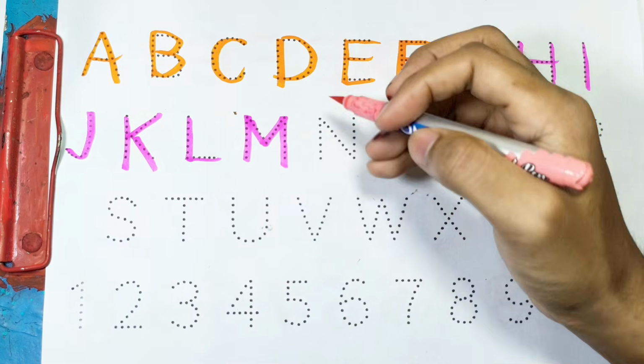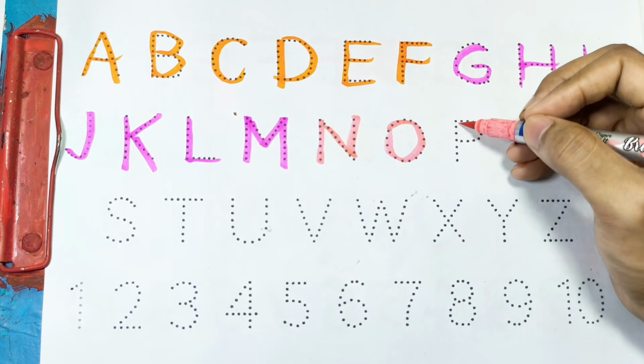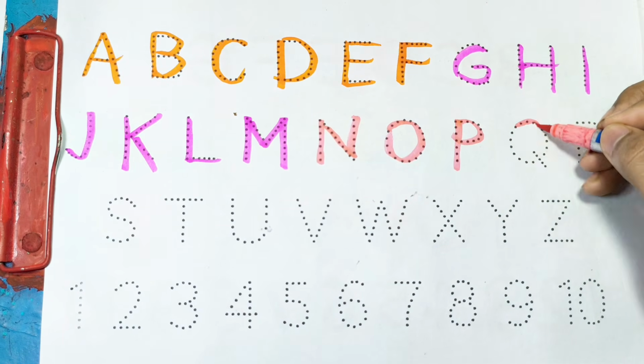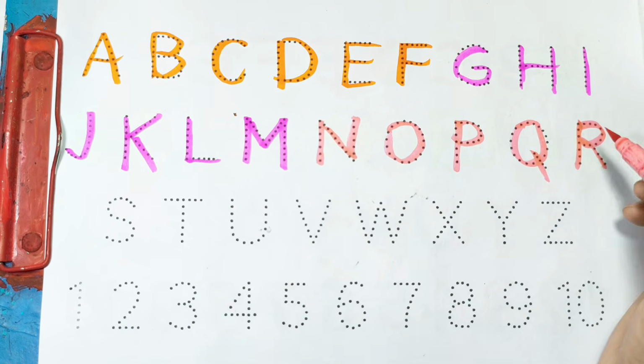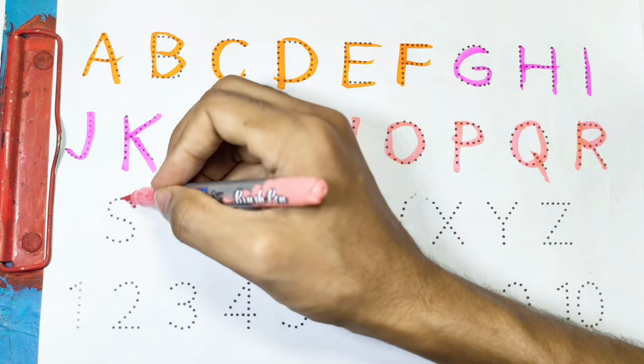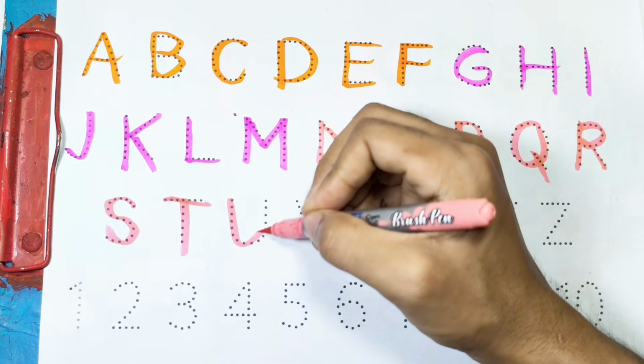Light pink color. N. N for nose, N for nest. O. The next one is P. Q. R for rice. The next one is S. S for snake. T. The next one is U.